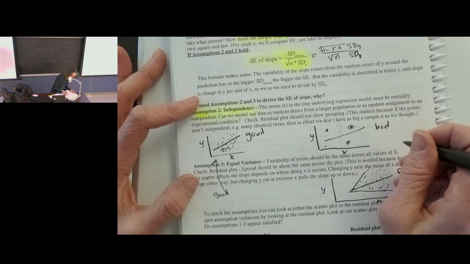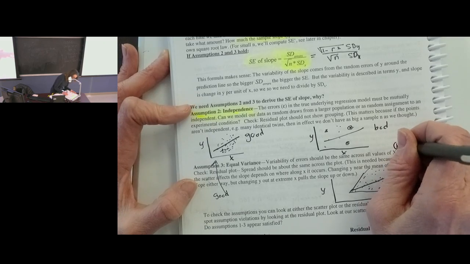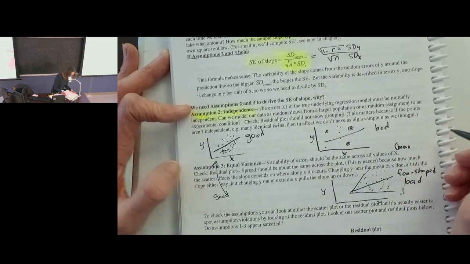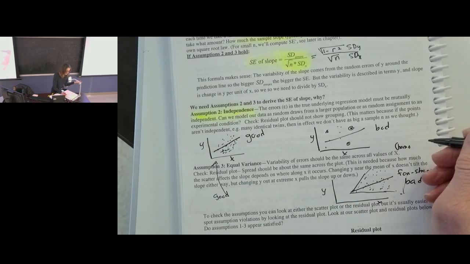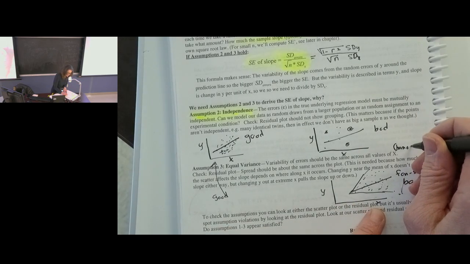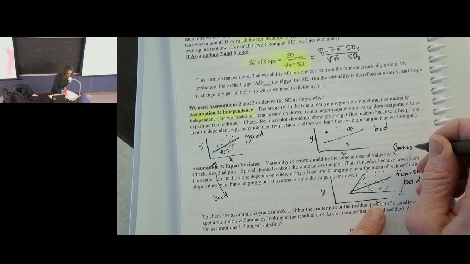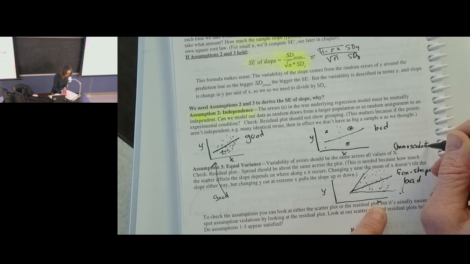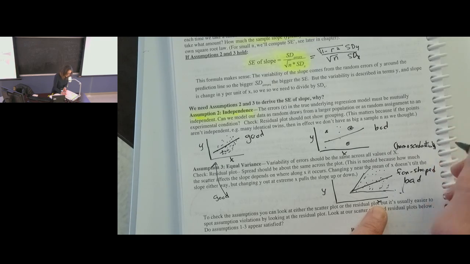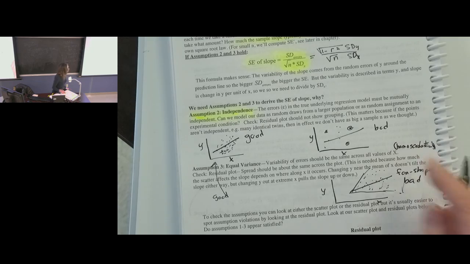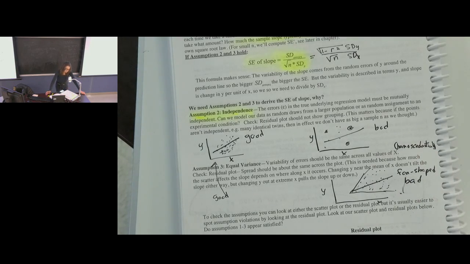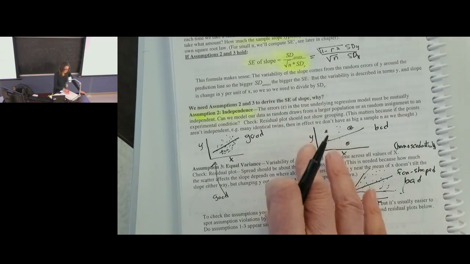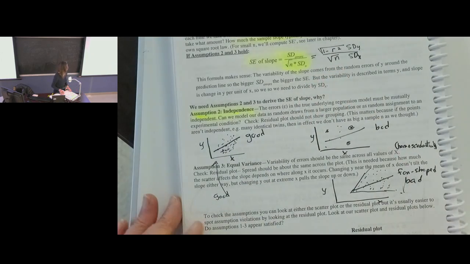You'll see this word a lot: homo means same, and variability is scedasticity. I'm not going to test you on this, but it might be useful. Homo and then scedasticity. All right, so that's where these two assumptions come in when you use these.